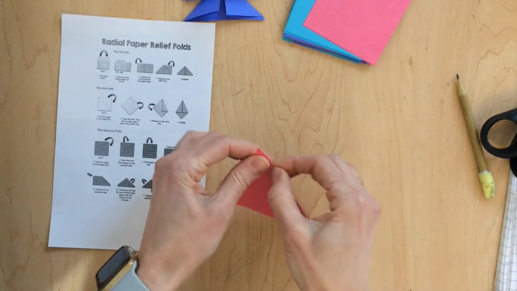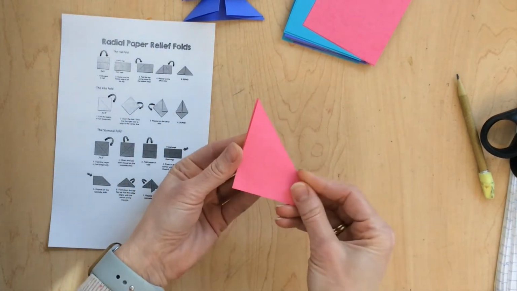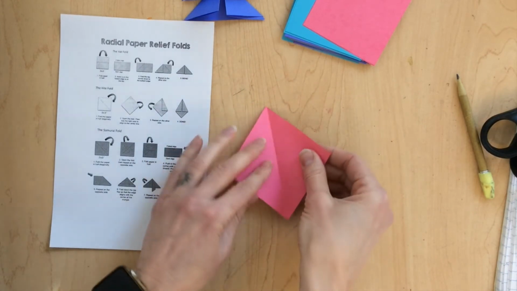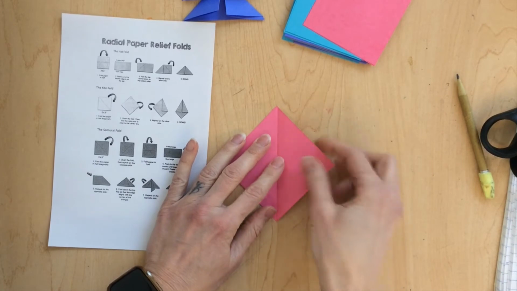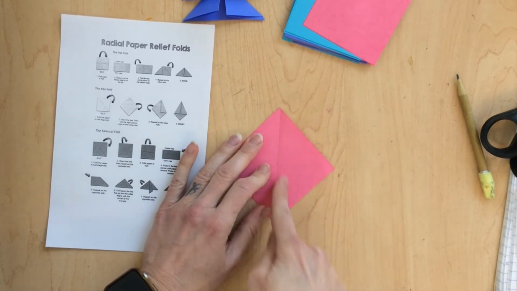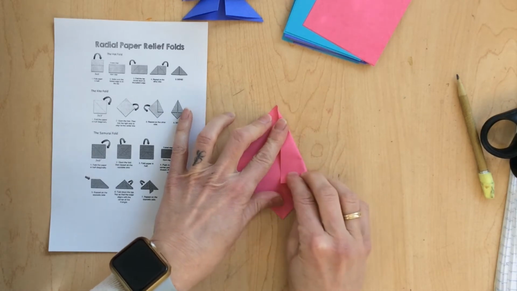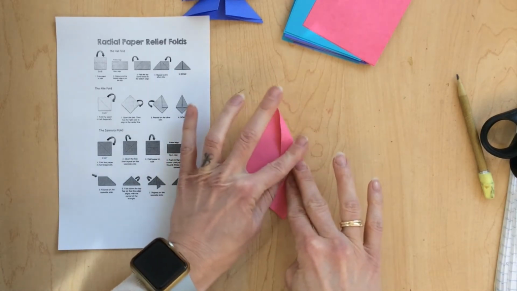Fold it nice and flat, and then open that back up, because this time we have to make a fold and open it. That's called making a crease. There we go. Now I'm going to take this top right angle and line it up with that middle crease that I just made, just like that. Line it up nice and even.